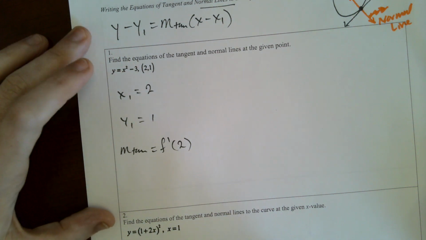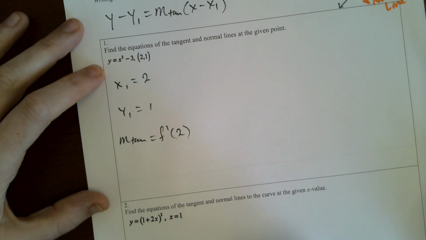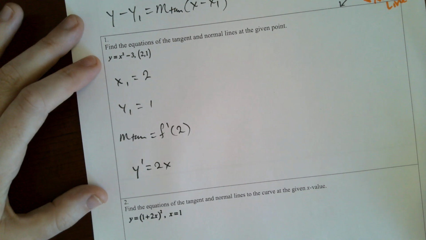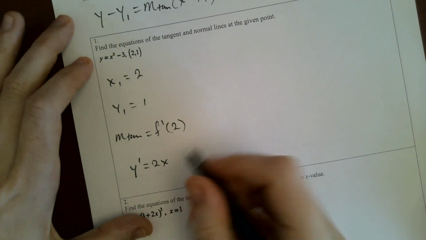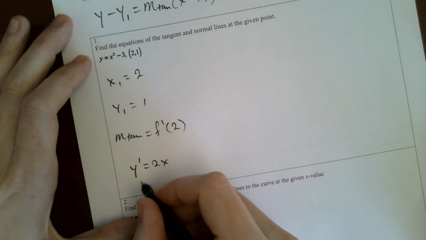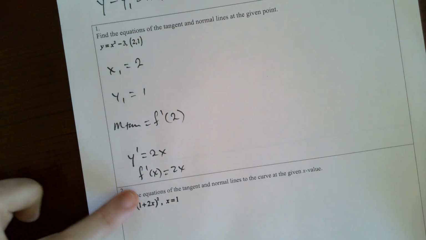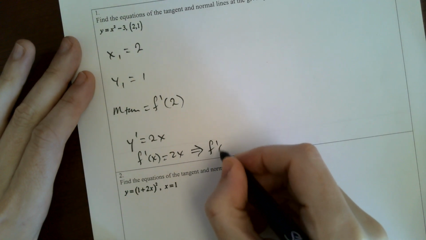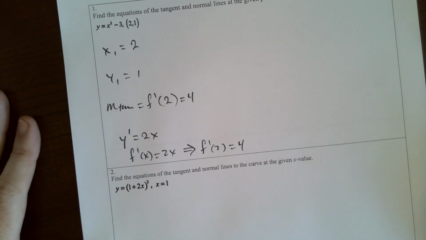Okay, so they're giving us not function notation, but we have y equals. So y prime is going to be the same as f prime. All right, so that's y. So y prime is equal to 2x. So maybe I'll just switch notation. So f prime of x is 2x, just switching notation there. And then we have f prime of 2 is 2 times 2, which is 4. Okay, so m tan is 4.